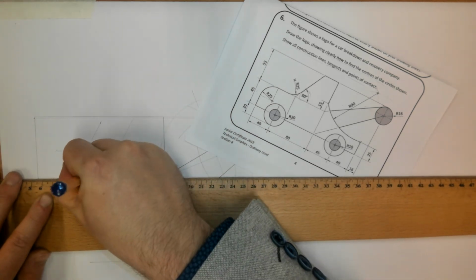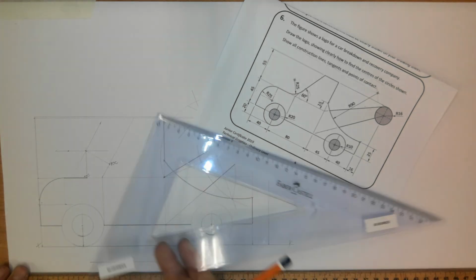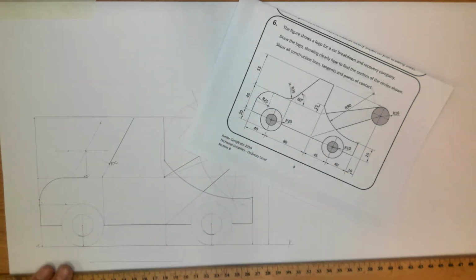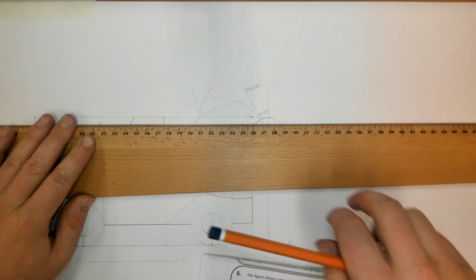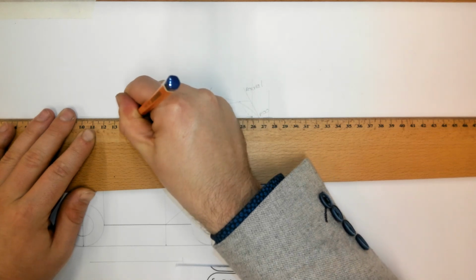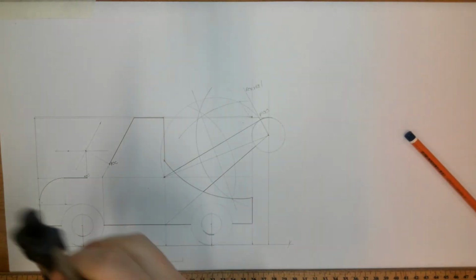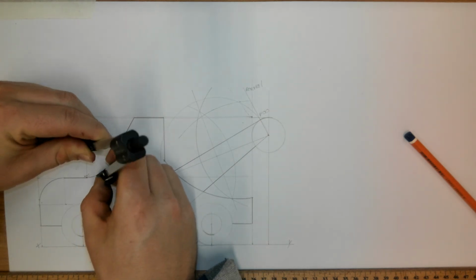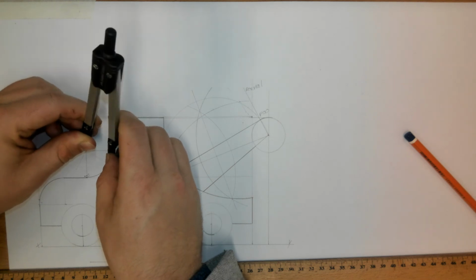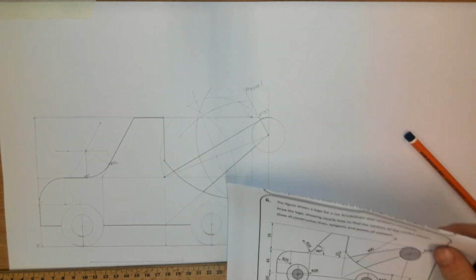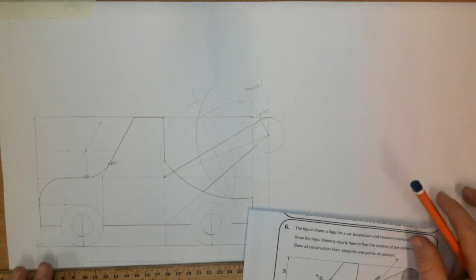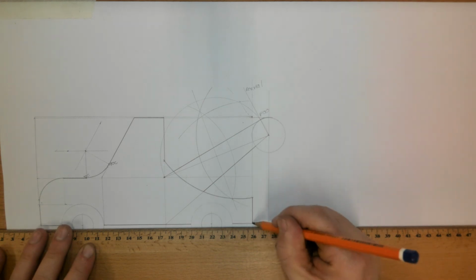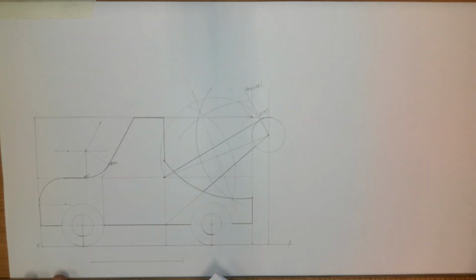So we can heavy this in here now. We can heavy that in there now. We can heavy that in. Now we can get our compass and draw in the arc. And then that's the question complete. So take a moment just to look at that.